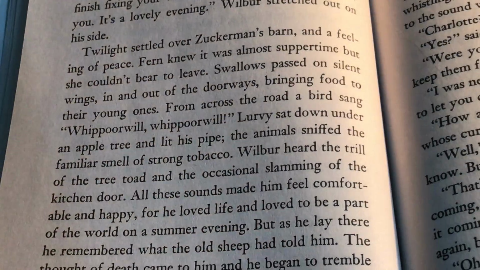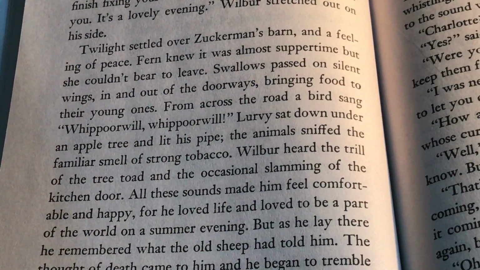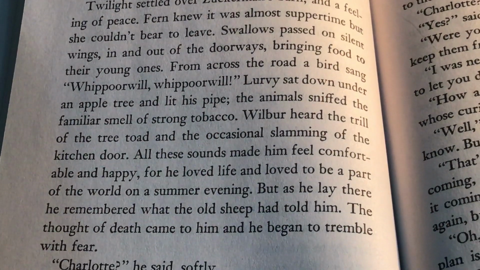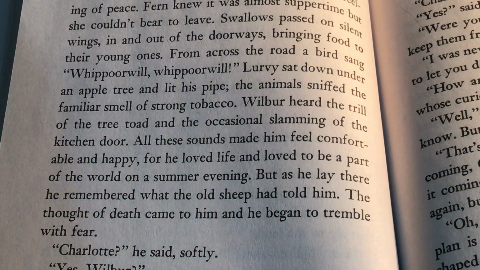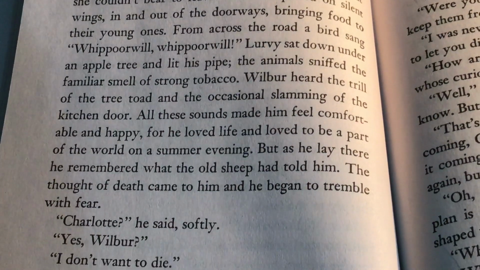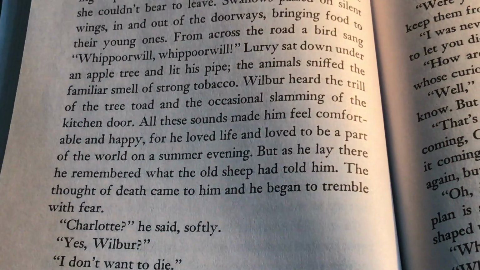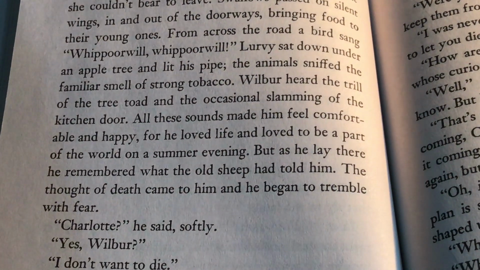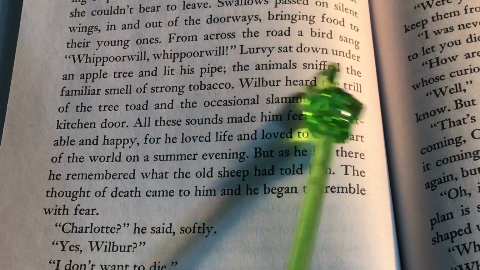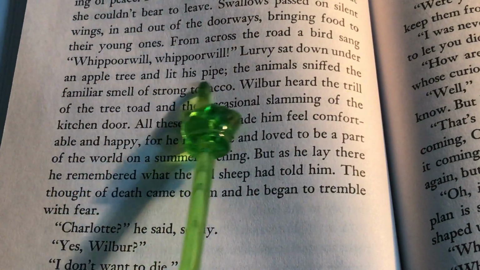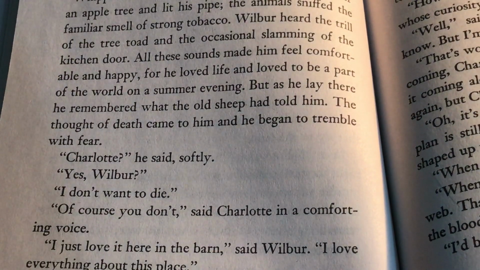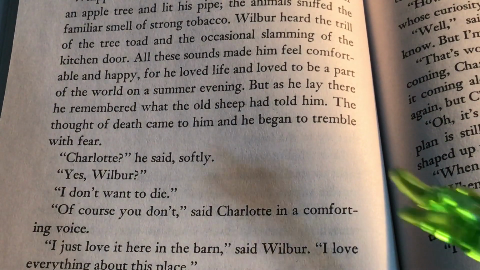Twilight settled over Zuckerman's barn, and a feeling of peace. Fern knew it was almost supper time, but she couldn't bear to leave. Swallows passed by on silent wings, in and out of the doorways, bringing food to their young ones. From across the road a bird sang, "Whippoorwill, whippoorwill." Lurvy sat down under an apple tree and lit his pipe, and the animals sniffed the familiar smell of strong tobacco.